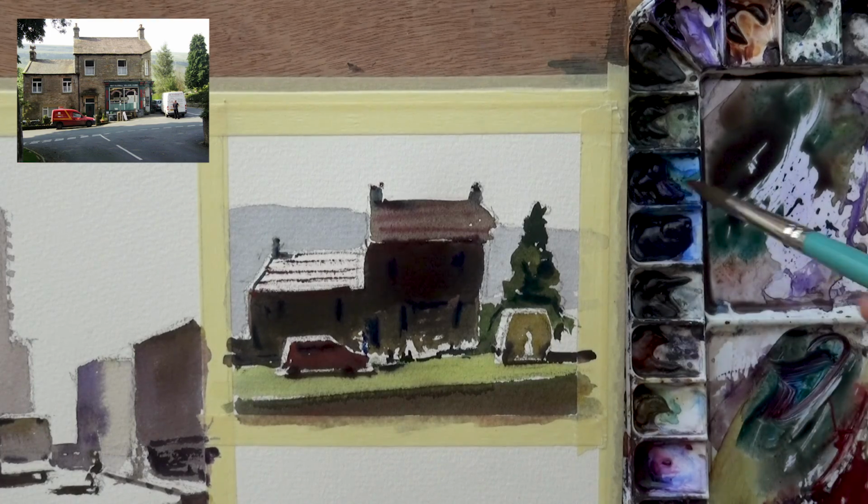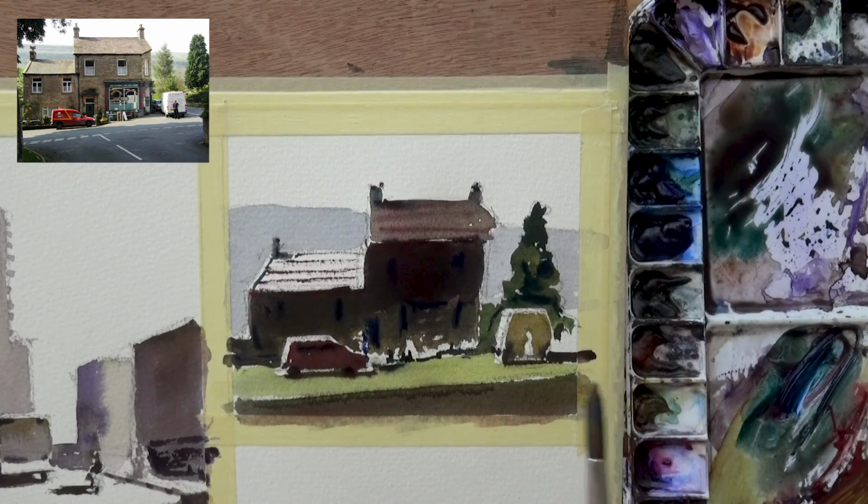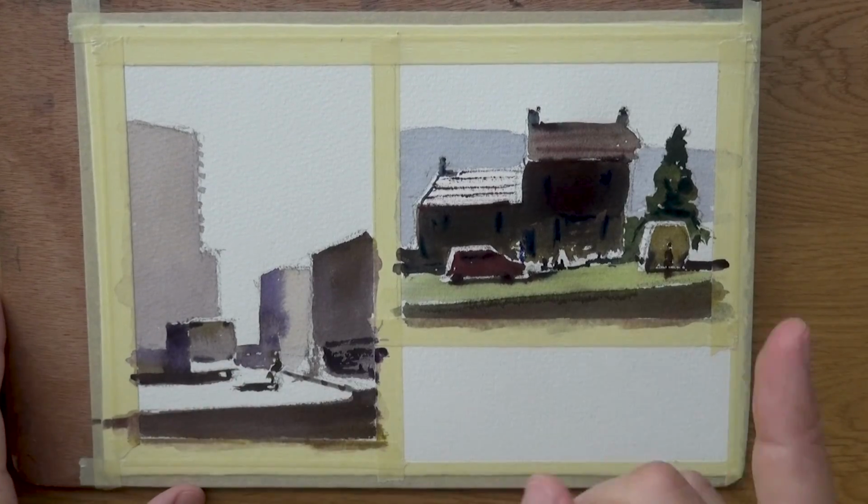One last thing I will do is put this person on the right. So there's a person here kind of working on the car or doing something. That's that, a bit of shadow, and we're pretty much done. Let me zoom out and conclude. So here we go, the first painting and the second one.